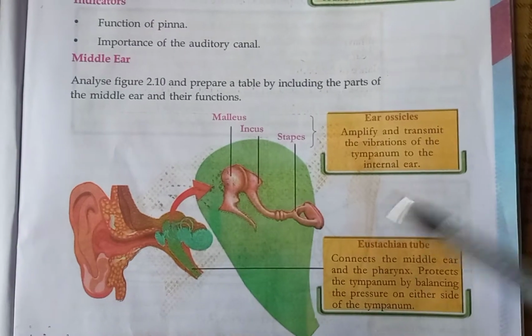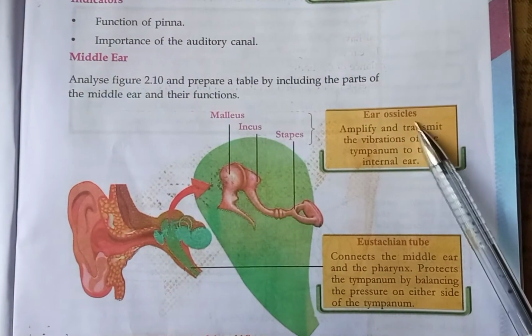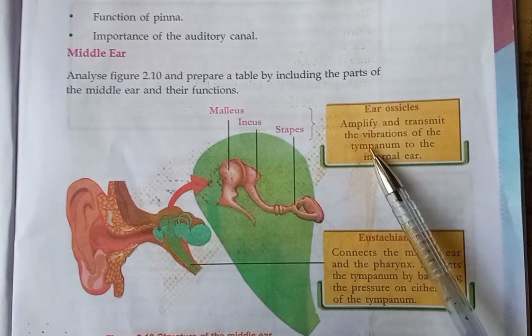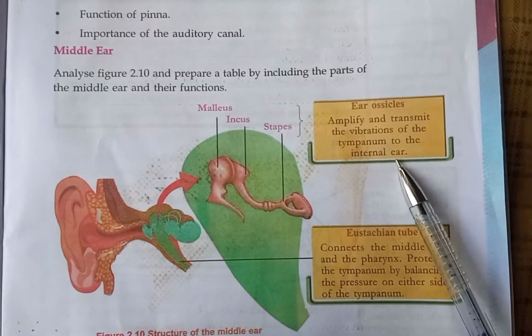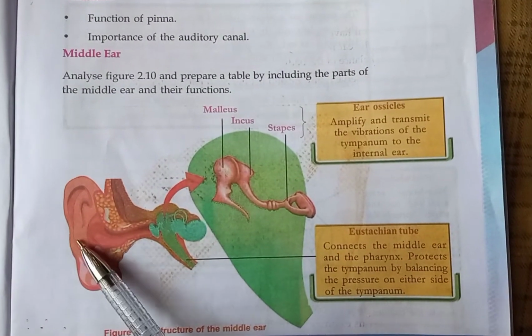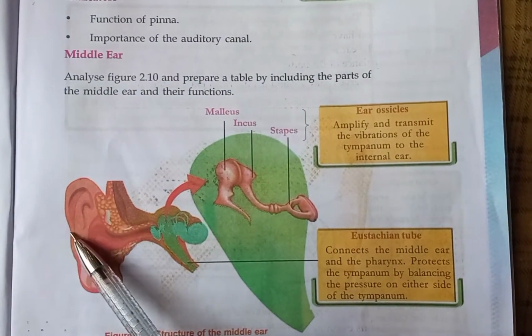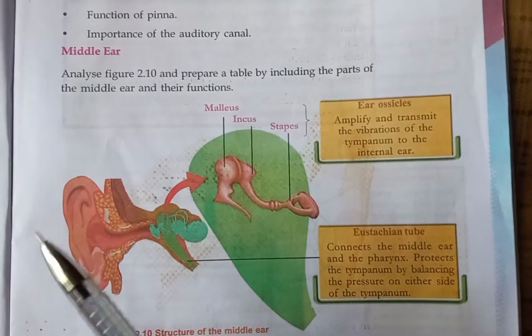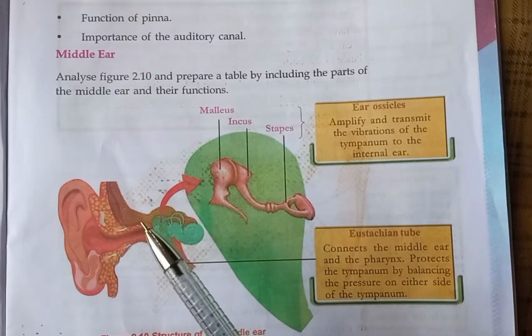The ear ossicles amplify and transmit the vibration of sound from the tympanum to the internal ear. When sound falls into the pinna, it is carried to the auditory canal, and the impulses go to the tympanum.